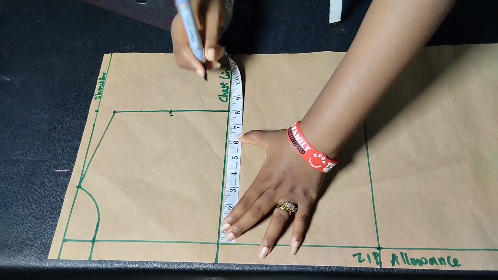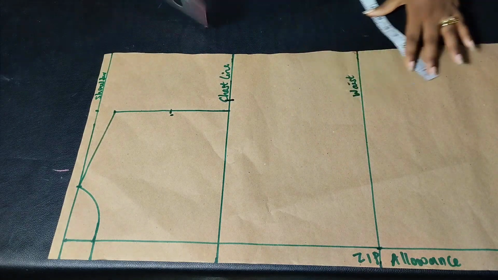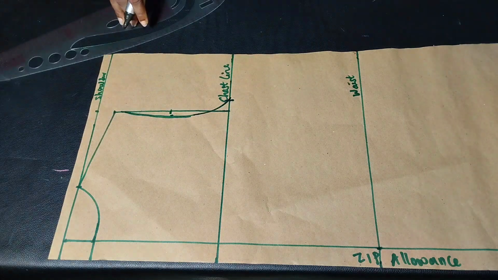Now from that mark, I am going to be going in by 0.25 inches, and on my chest line I'll be inputting my bust measurement divided by 4, which is 8.75 inches, and I'll be connecting these points together with the help of my curved ruler to create my armhole curve like this.